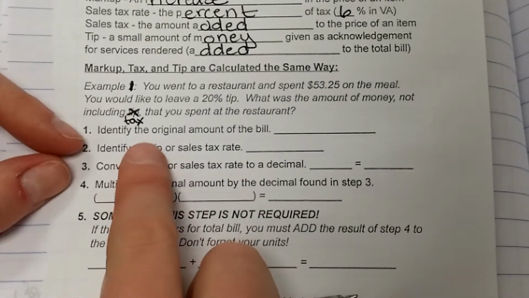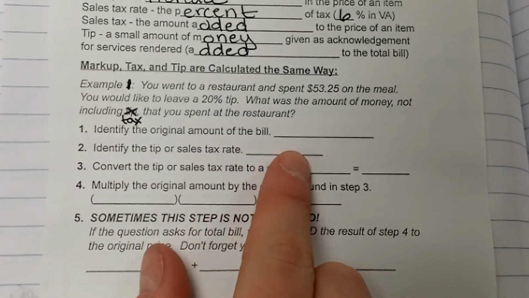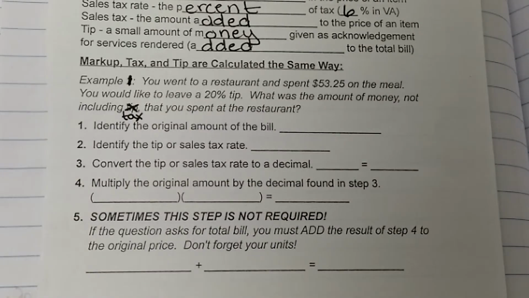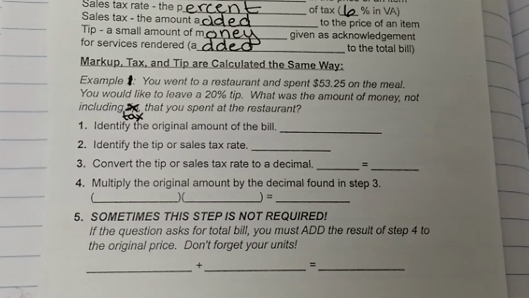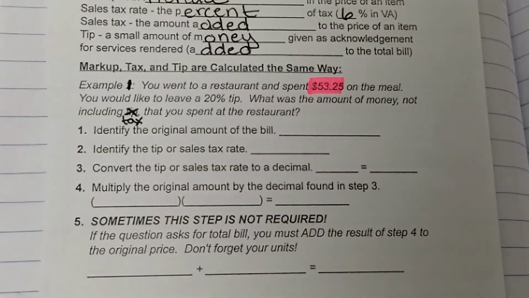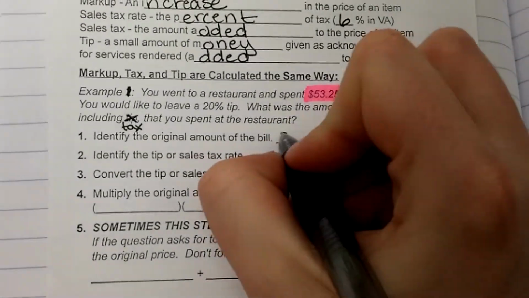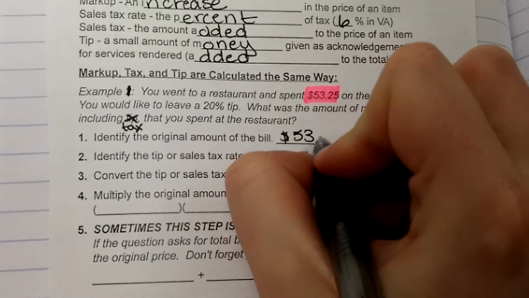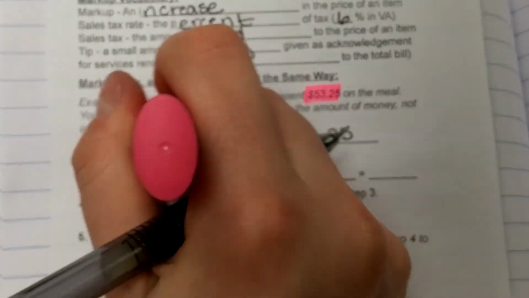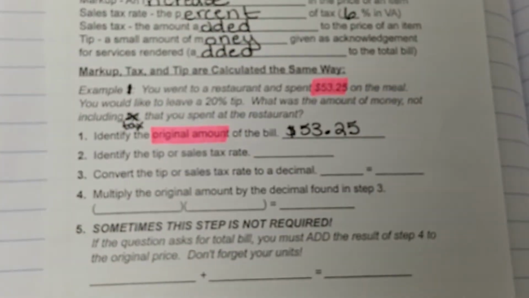So step 1 is to identify the original amount of the bill. So if I look in my word problem, the original amount of the bill is how much it costs to actually buy your food. So we spent $53.25. That's the original amount. Do a little color coding here for you.